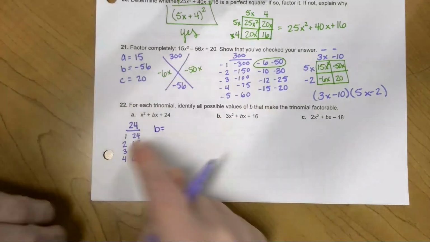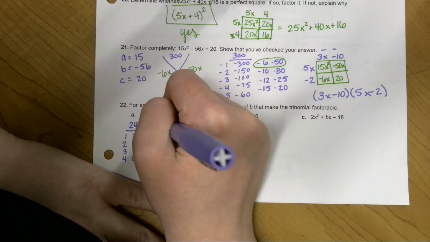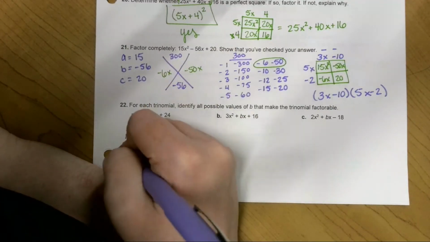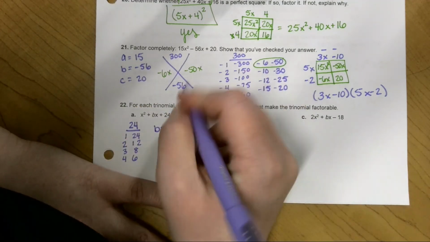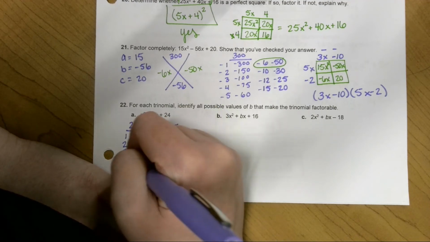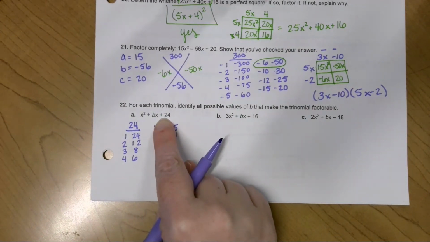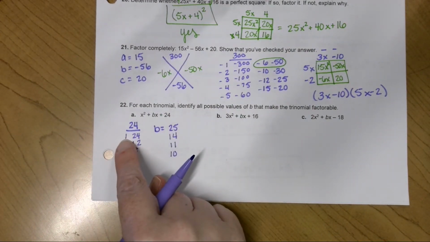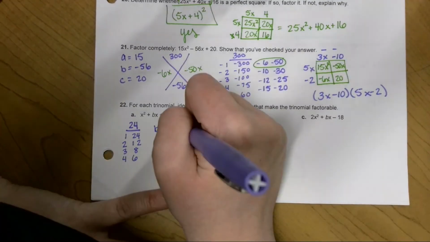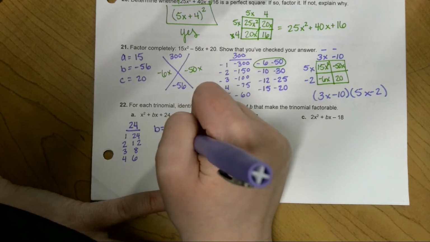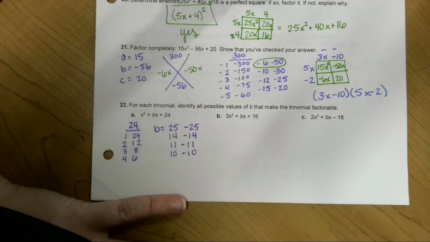B should be the sum of these factors. So 1 and 24 should be 25. 2 and 12 should be 14. 3 and 8 should be 11. 4 and 6 should be 10. But not only would it be these factors, you see how this is positive? So not only could these factors be two positives, they could also be two negatives, which would mean I could get negative 25, negative 14, negative 11, and negative 10.